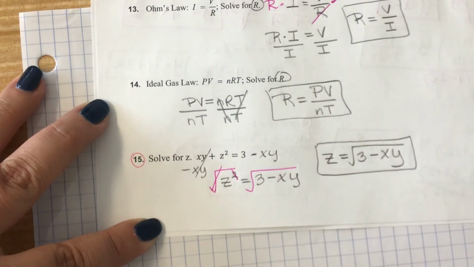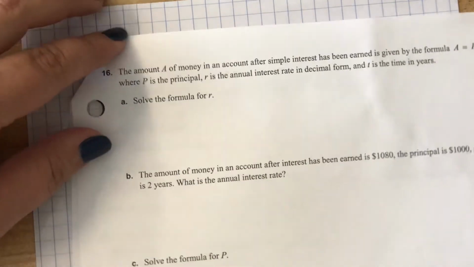And again, we're not solving, we're just reorganizing. All right, flip it over. Let's talk about number 16.